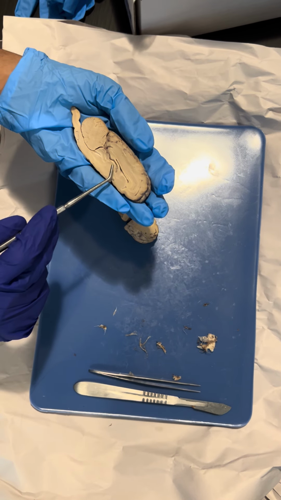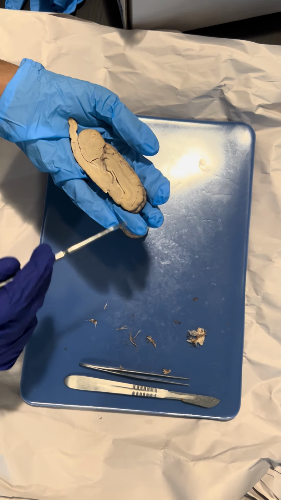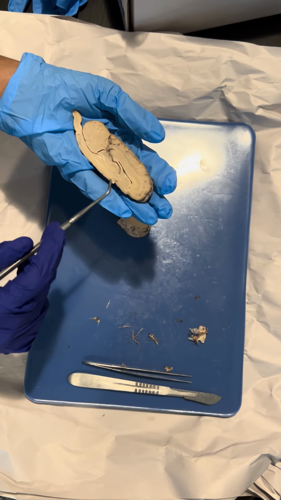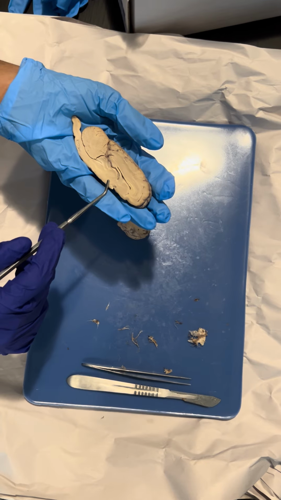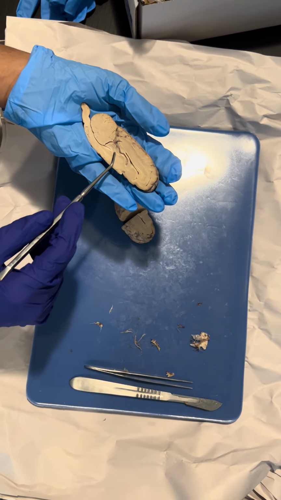Okay, and then over here we have the diencephalon region, and the diencephalon region is made up of the thalamus and the hypothalamus. The hypothalamus is inferior to the thalamus.